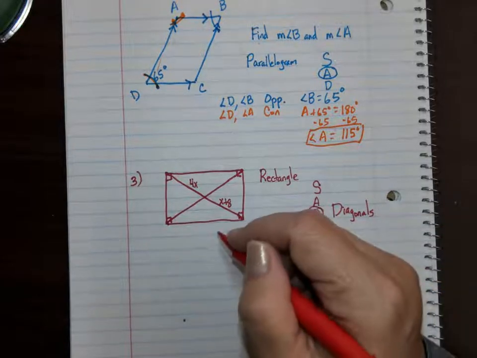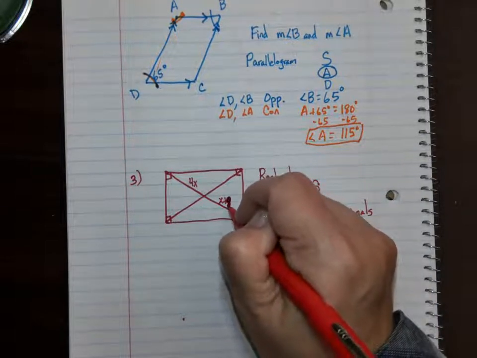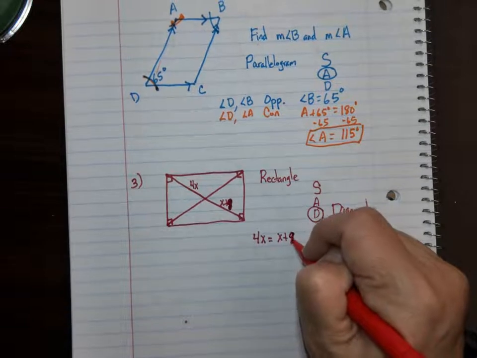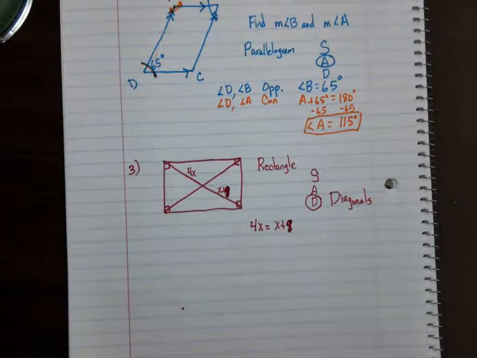Oh, you know what? I wrote this down. My bad. It's supposed to be a 9. I was looking on my other paper. Change that over to a 9. Sorry about that mistake. That 8 should be a 9.